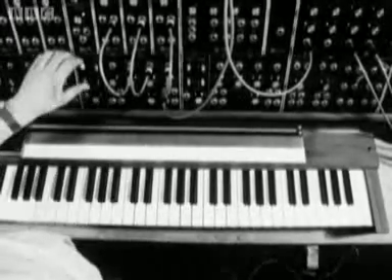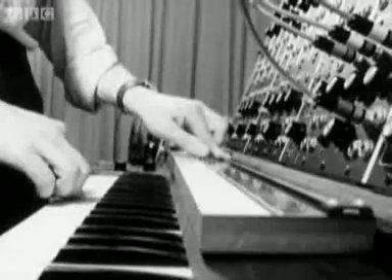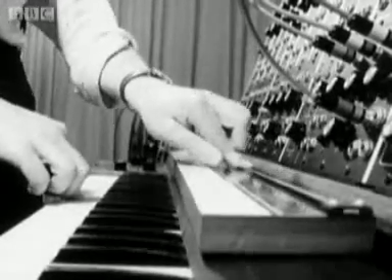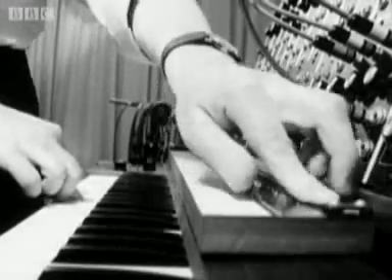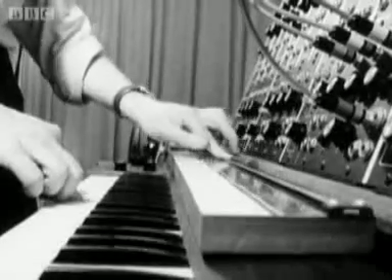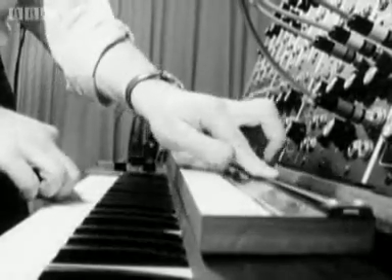The keyboard range can be altered so that notes never heard before on a piano can now be produced. As well as short notes, long continuous sounds can be played on the second keyboard by running your finger up and down a stretched metal band. This produces continuously changing voltages, which in turn produce changing sounds.